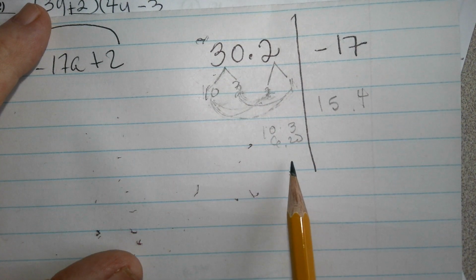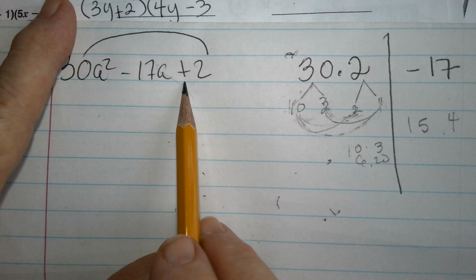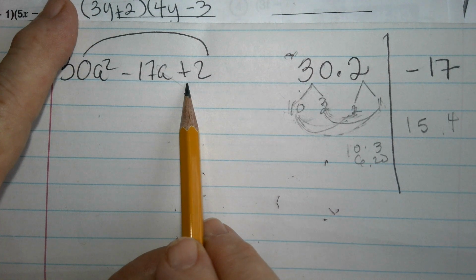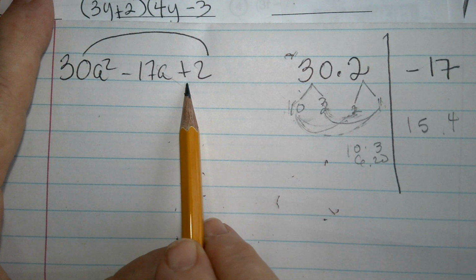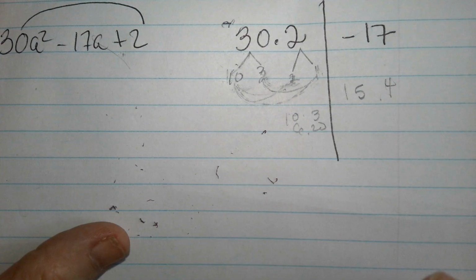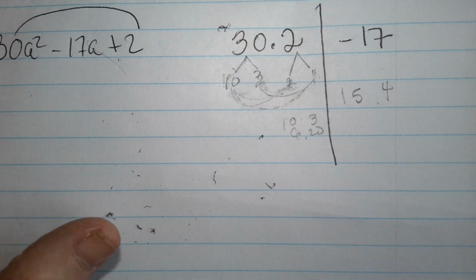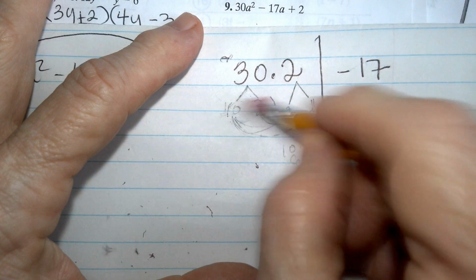But remember, our numbers are going to sum to 17. We're not taking the difference. They have to sum to 17. So on this one, instead of 3 and 10, 5 and 6. 5 and 6.